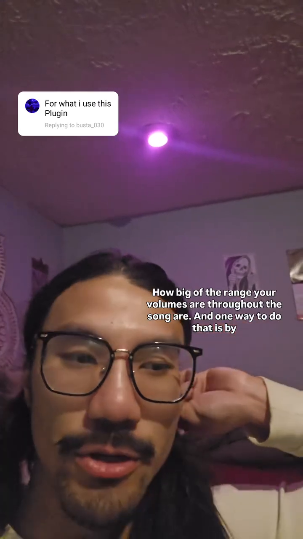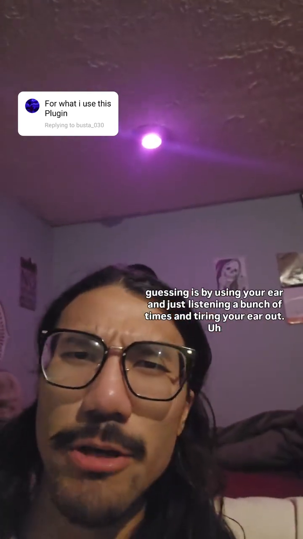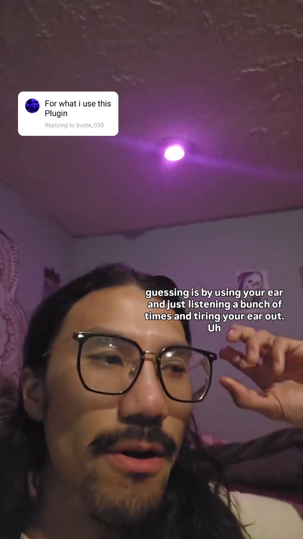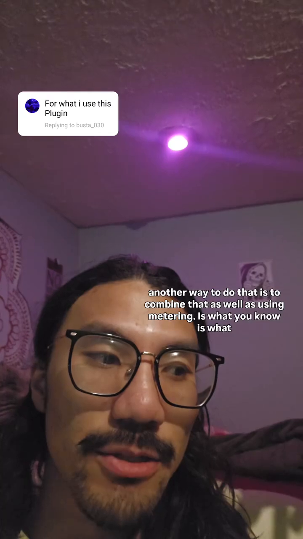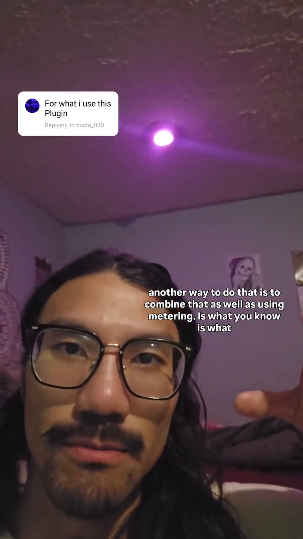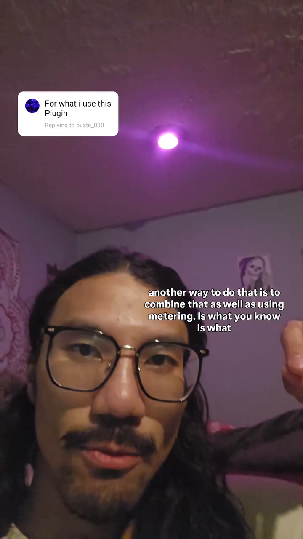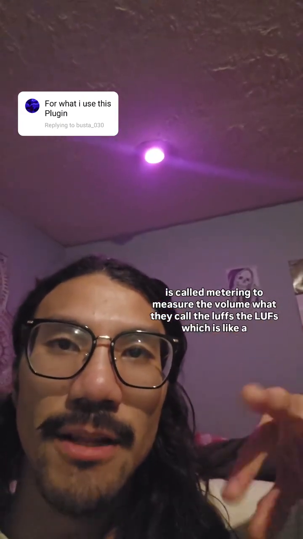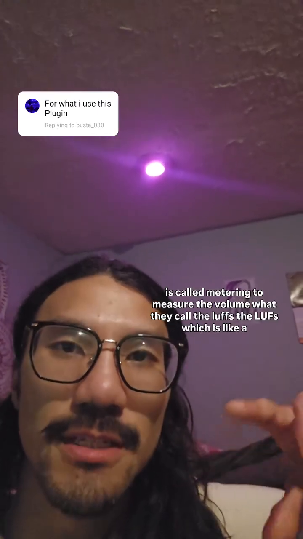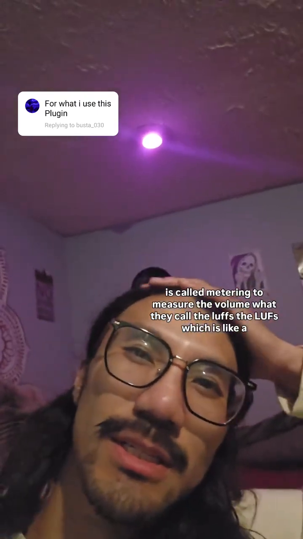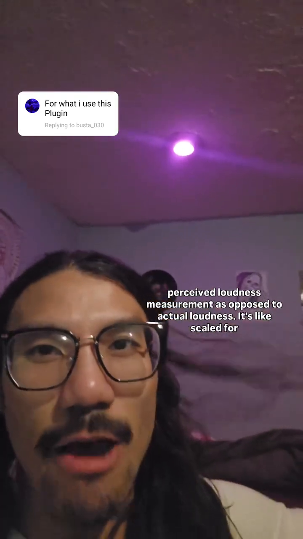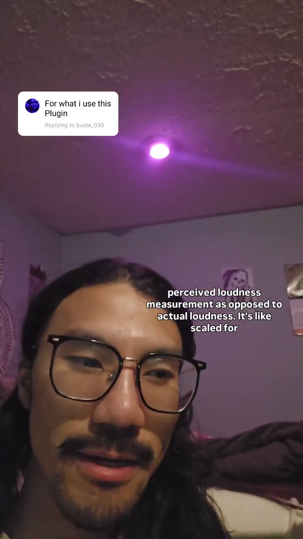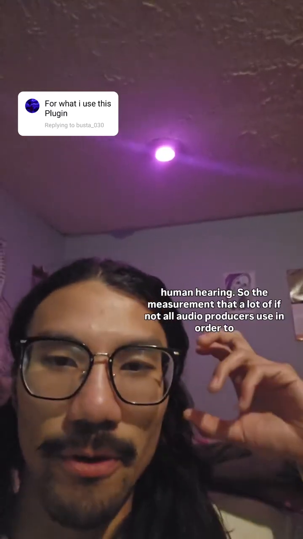And one way to do that is by guessing, by using your ear and just listening a bunch of times and tiring your ear out. Another way is to combine that with metering, to measure the volume, what they call the LUFs, which is a perceived loudness measurement as opposed to actual loudness. It's scaled for human hearing.